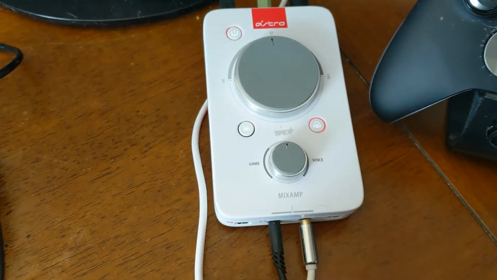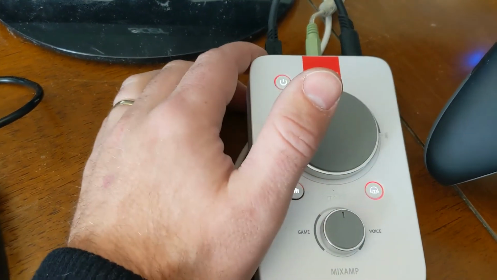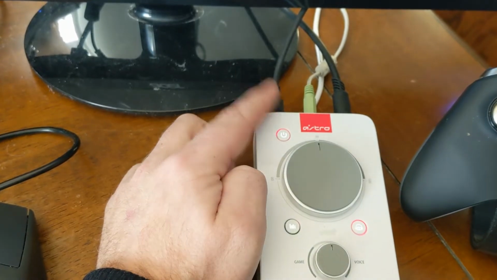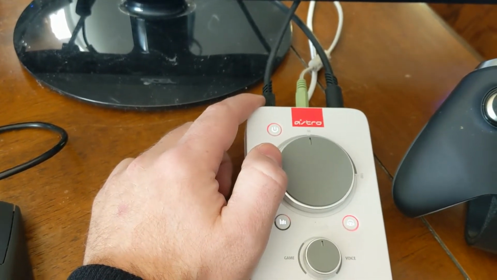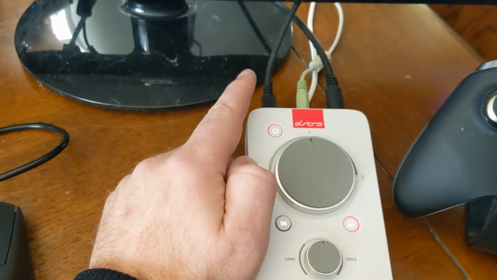And go from there. So this top one, that's the power in. So when we set it up, it was going to the PC. I've now switched it to where it's back to the back of my Xbox.